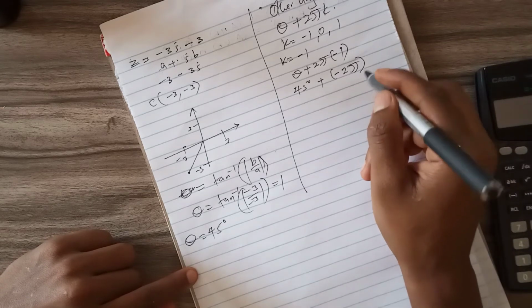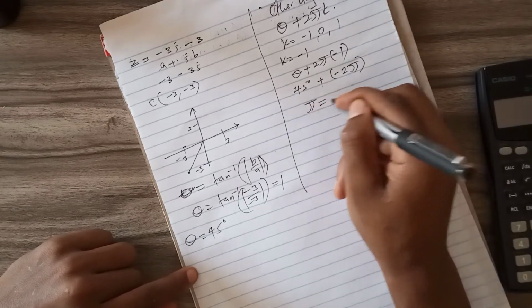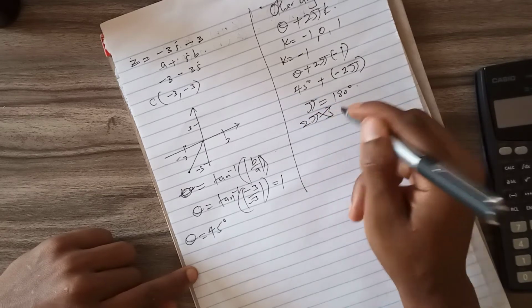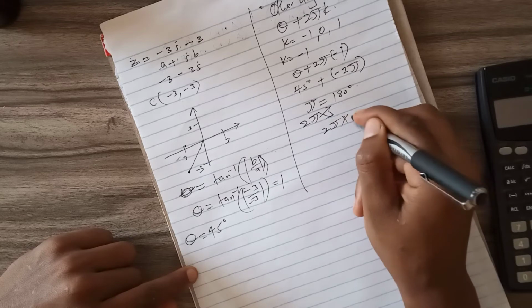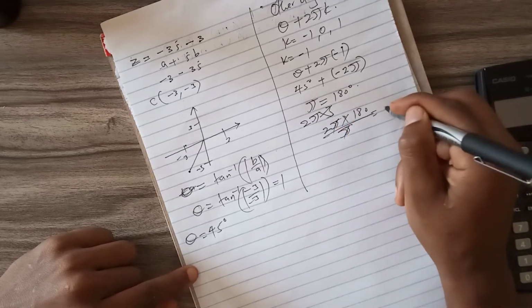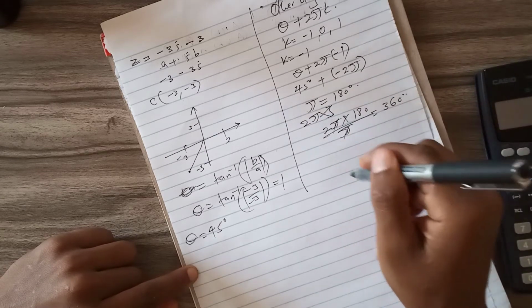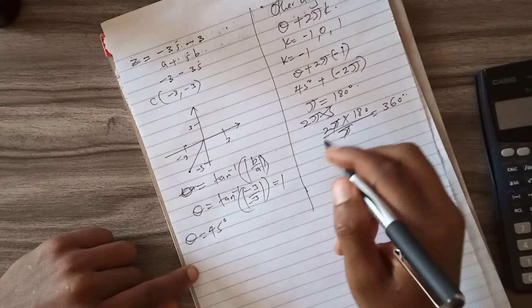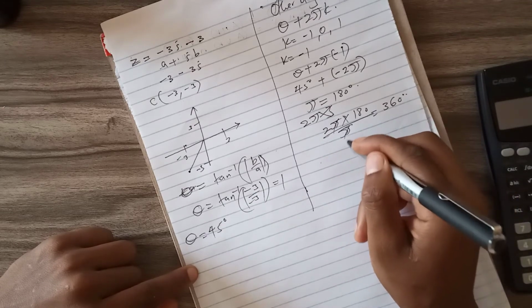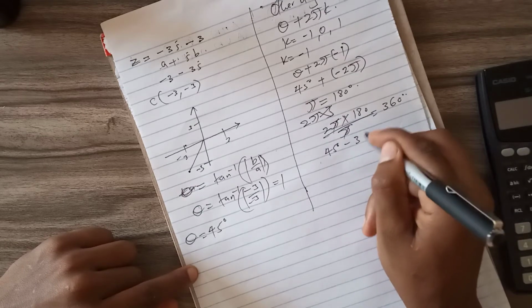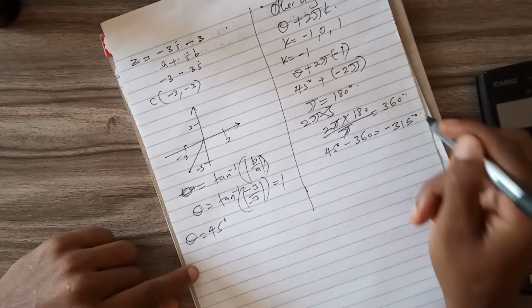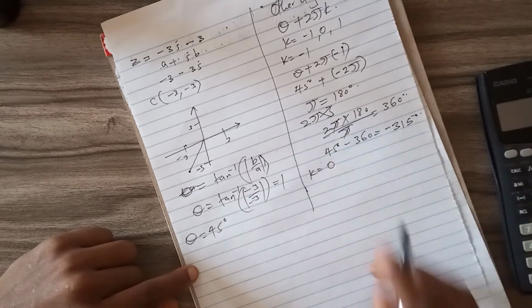Pi is equal to 180 degrees, so 2 pi will be 2 pi times 180 degrees divided by pi. Pi cancels, and we have 360 degrees. So when k is equal to -1, we have 45 degrees minus 360, which gives you -315 degrees.